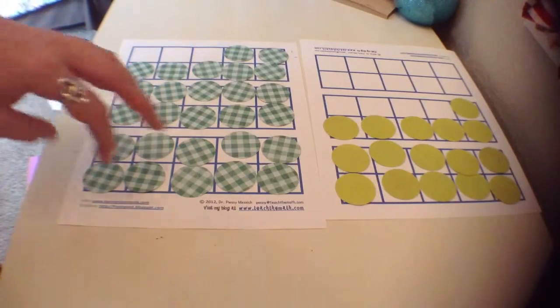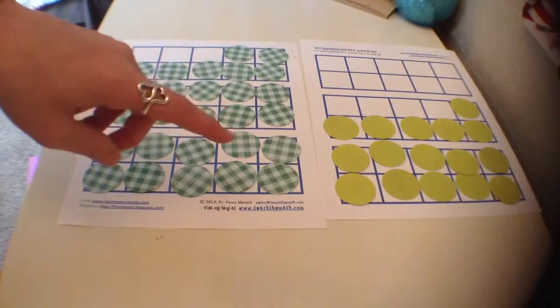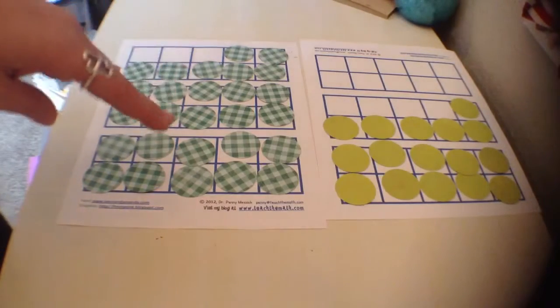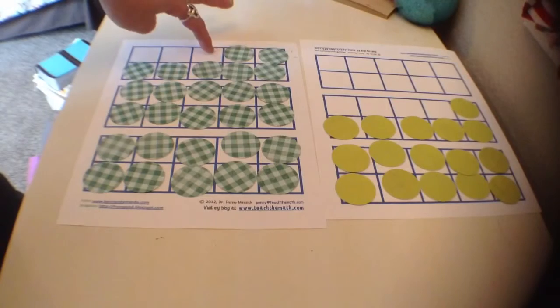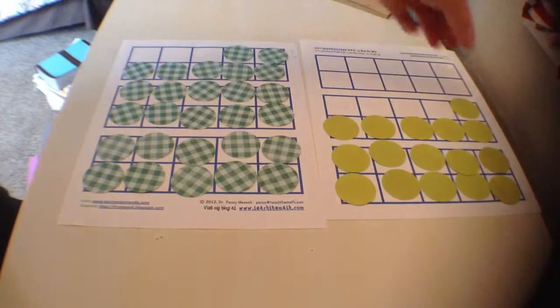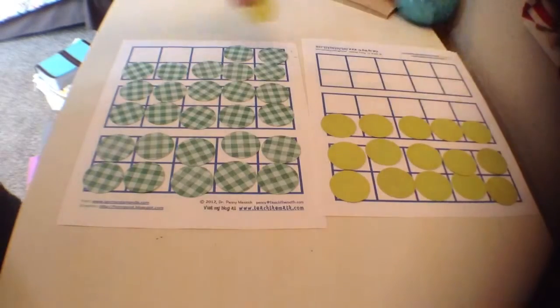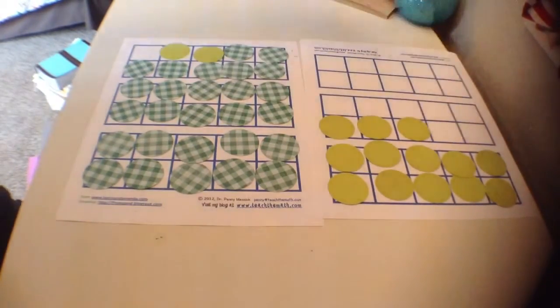When adding using our 10 frames, we want to make sure that we don't break up an already complete 10 frame. That makes it easier for us to use subitizing when we are coming to our final answer. Since I see that we need 3 more counters here, I will pull from this not yet complete 10 frame of Carlos's, and I will pull 3 counters.